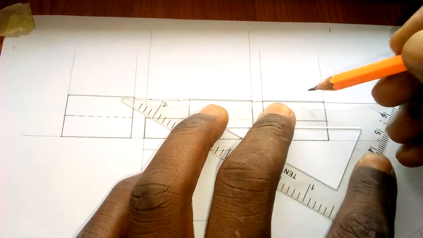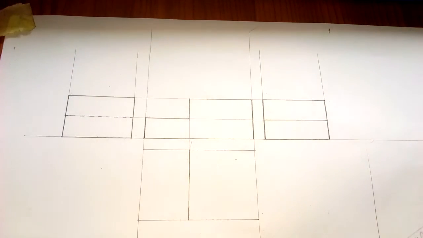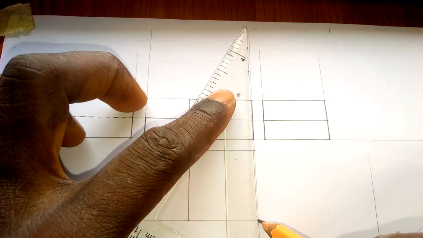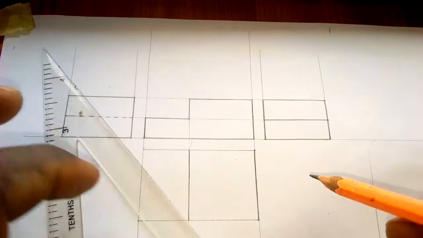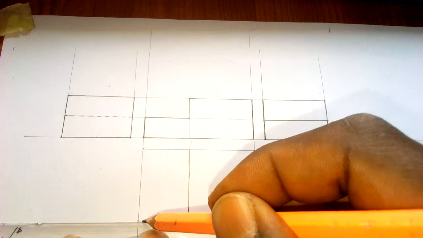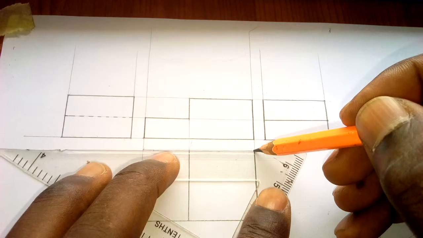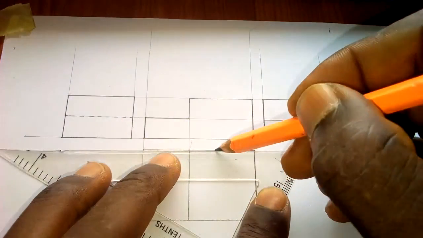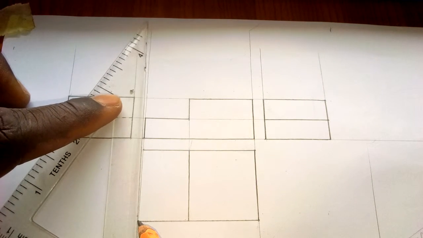Now let's draw our plan. This is our plan now.